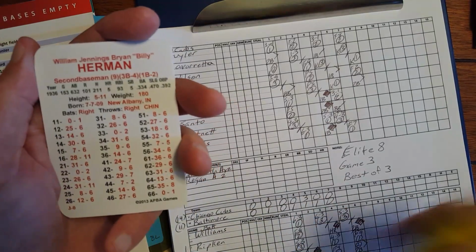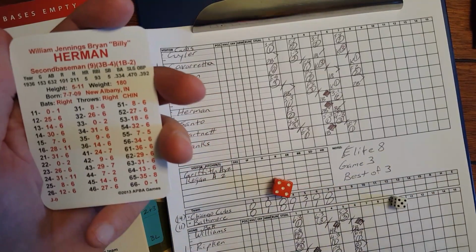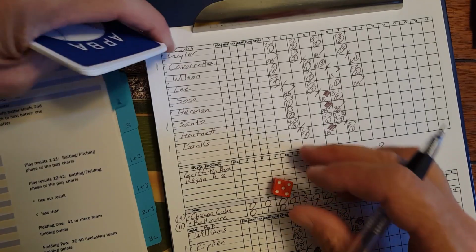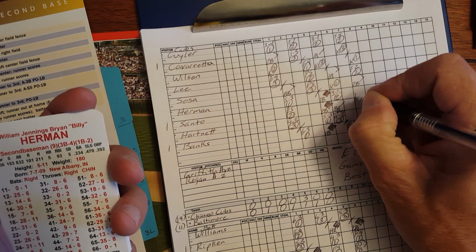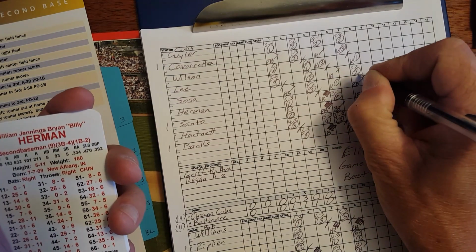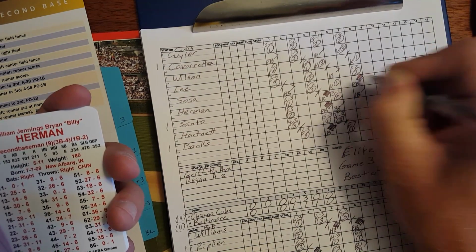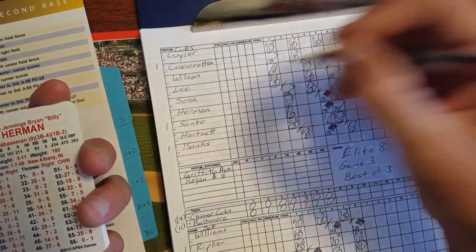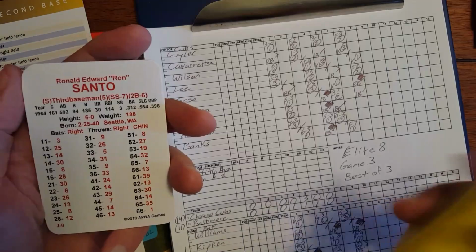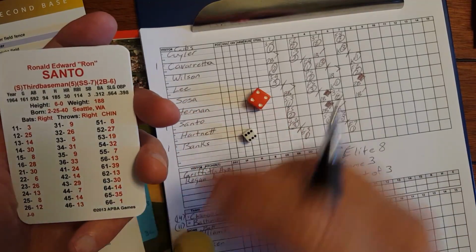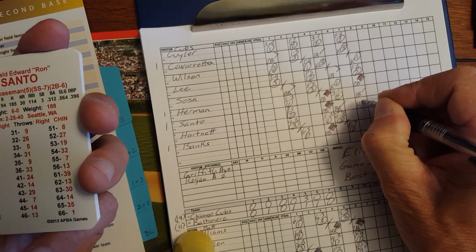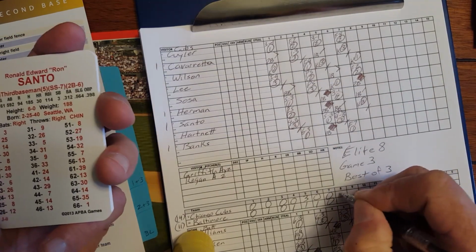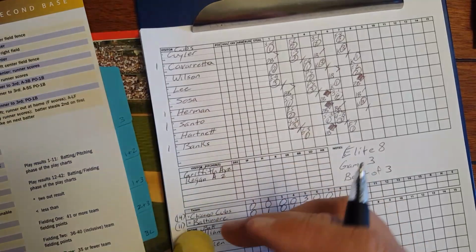So, man on second, two down. Billy Herman, 55. And he singles. And that brings home Sammy Sosa. And we have a tie ball game. Two down and a man on first. Stu Miller does strike out Santo to end the inning. But it is a tie ball game now.